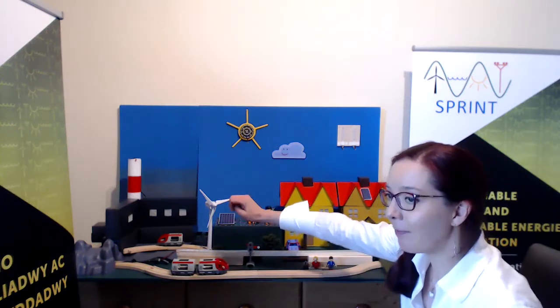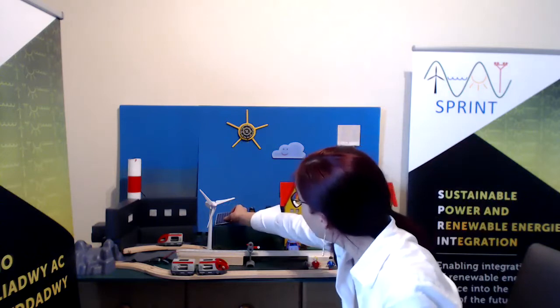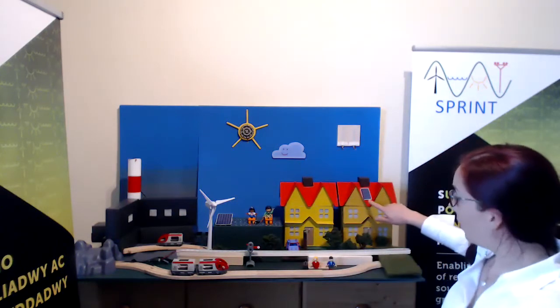The first one is shown here, and it's probably the most visible. It's a wind turbine. Then we have two solar panels. So one is here, it's on top of the hill. I just want to show you maybe closer. And then we have a second one here on the roof of the house. So this is called rooftop solar. And generally these panels are smaller because of space and because of cost.